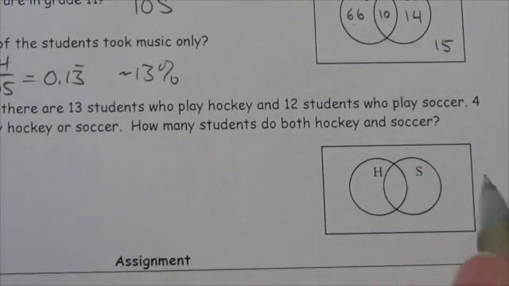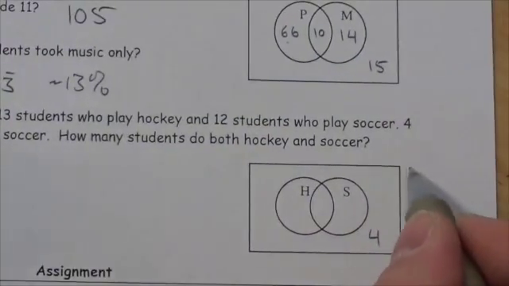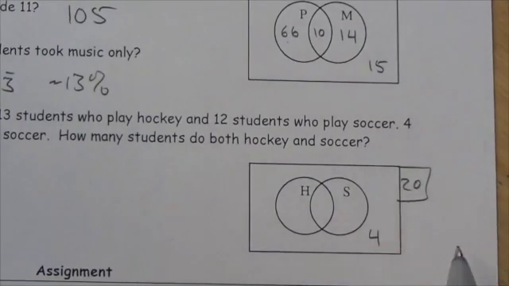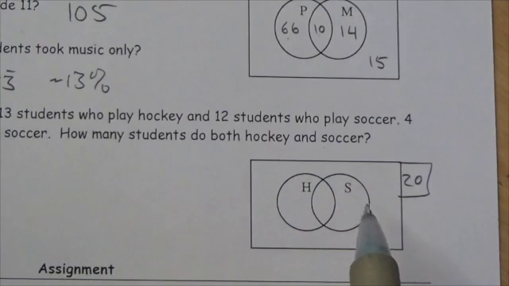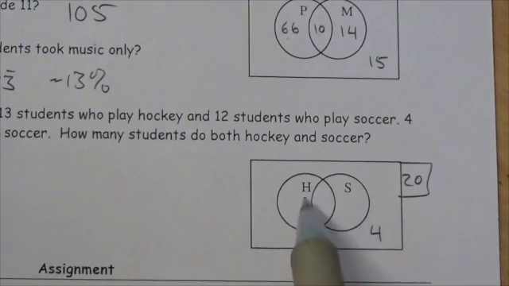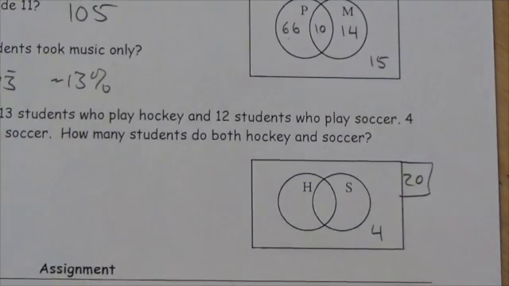However, we do know that 4 students don't play either one, so 4 students are out here. Now, what that means is in a group where there's supposed to be 20 students total in the universe, the number in the union between hockey and soccer should be 16. But if I add the 13 who play hockey to the 12 who play soccer, I'm getting 25 students.